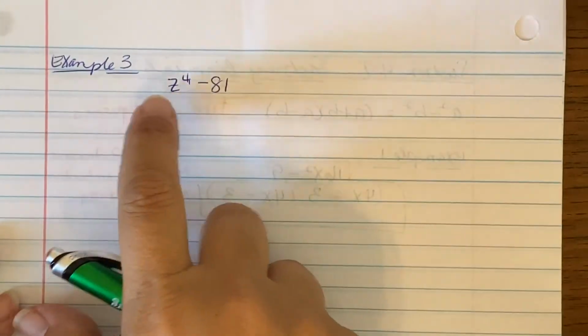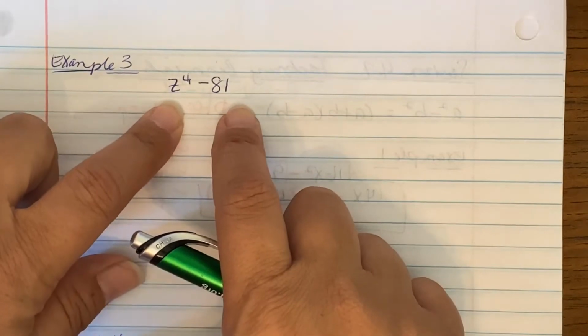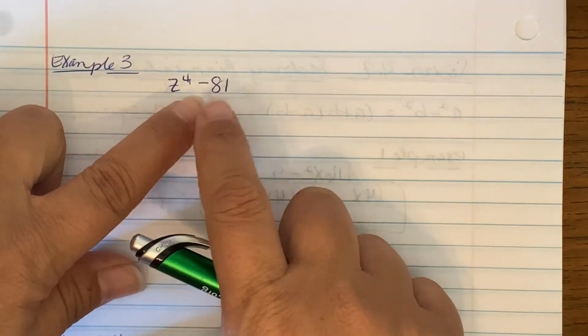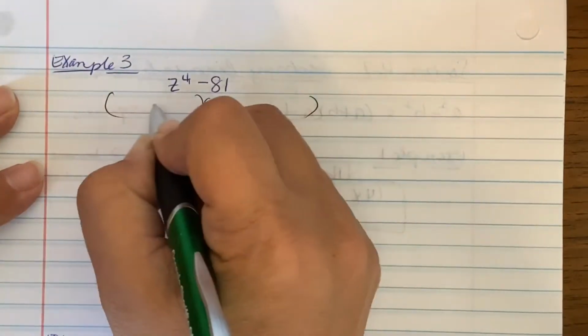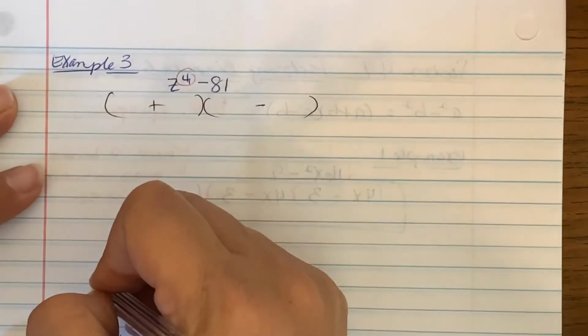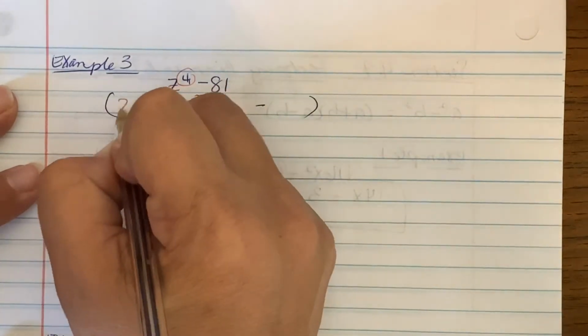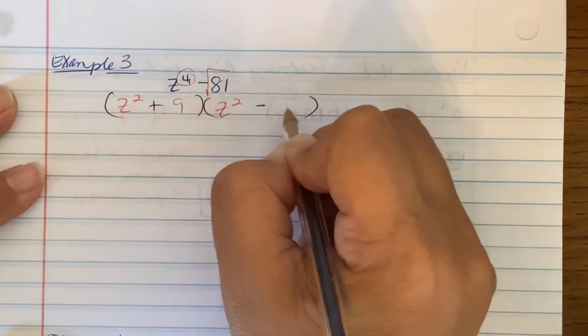In example 3, it says z to the 4th minus 81. So two terms, check. Minus sign, check. Perfect squares, check. So we can break it down. This breaks down into a plus minus situation, but there's a catch. Remember, the exponent is a power of 4 and you split it. So since it's a power of 4, you're going to write z squared, z squared. Square root of 81 is a 9 and a 9.